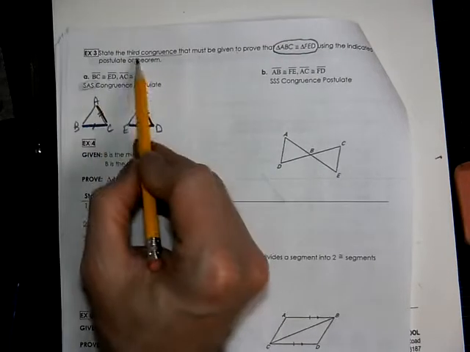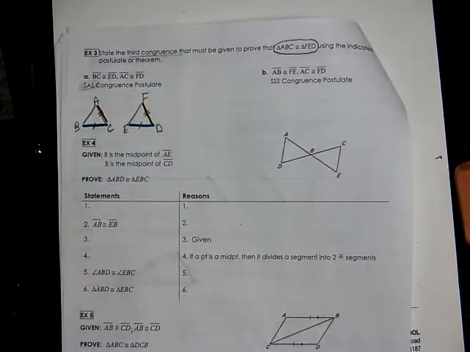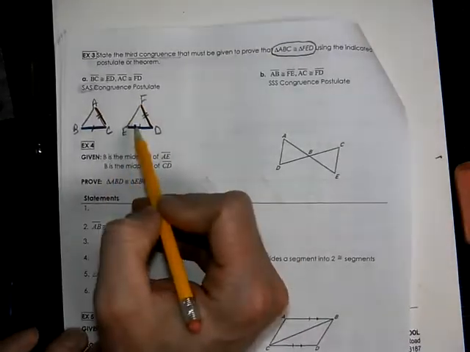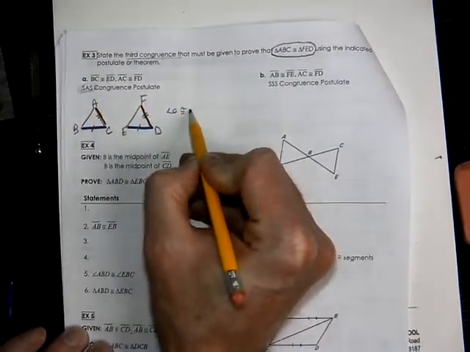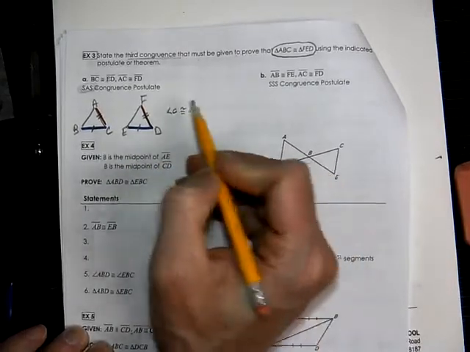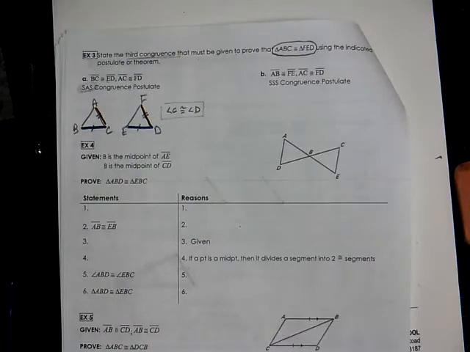Now, there might not be a reason why the third congruence is true, but what do we wish was true? What would need to be true? I would need an angle the same. So angle C would need to be congruent to angle D. That would be the third congruence that is needed.